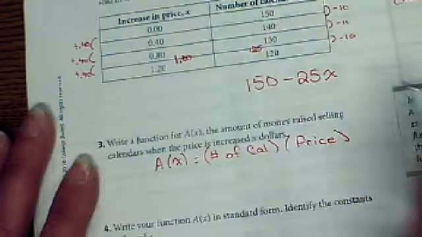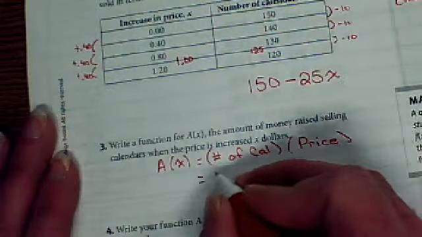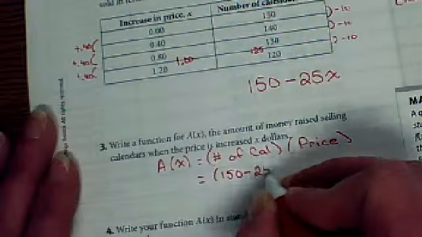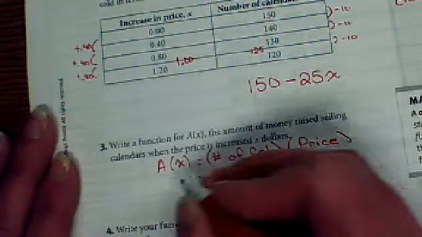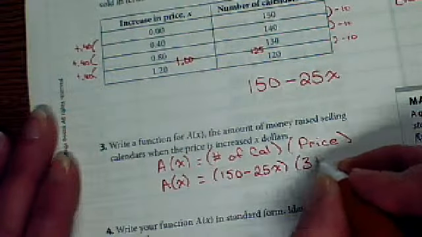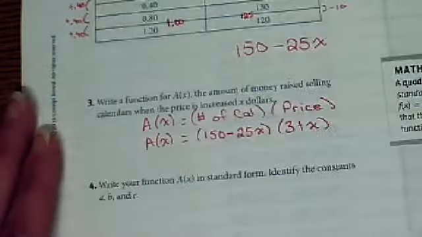So we have an expression for the number of calendars, and we have an expression for price. The expression for the number of calendars is 150 minus 25x, and the price was the 3 plus x, because we are increasing from $3 a calendar.